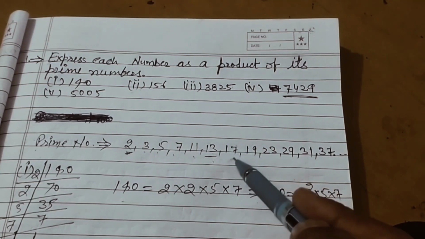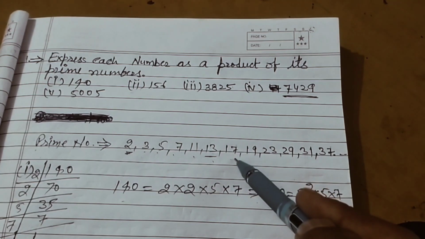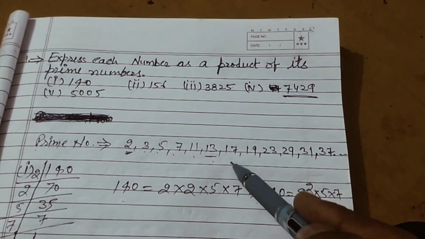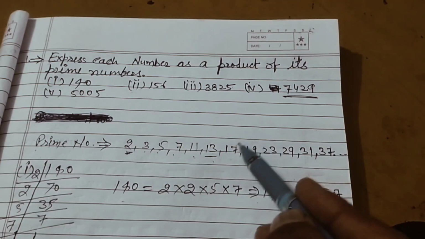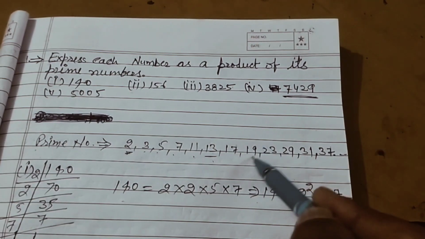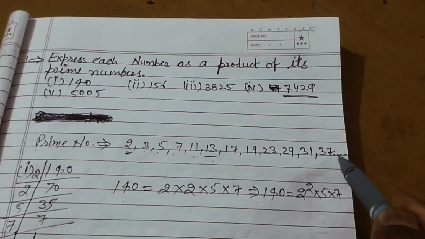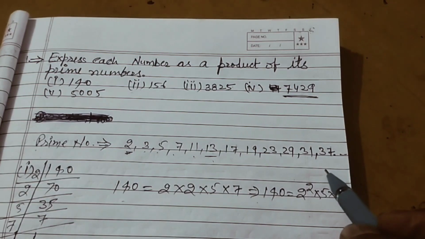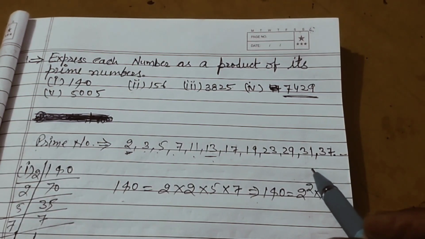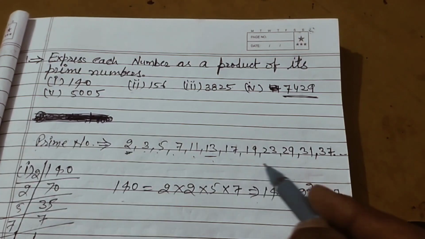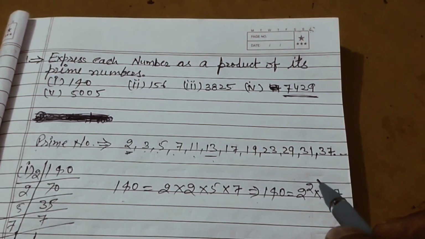Is this divisible by 17 or not? Let's check. How to check divisibility by 17, 19, 23 and so on? If you want me to make a video on checking the divisibility of any prime number, comment to me.